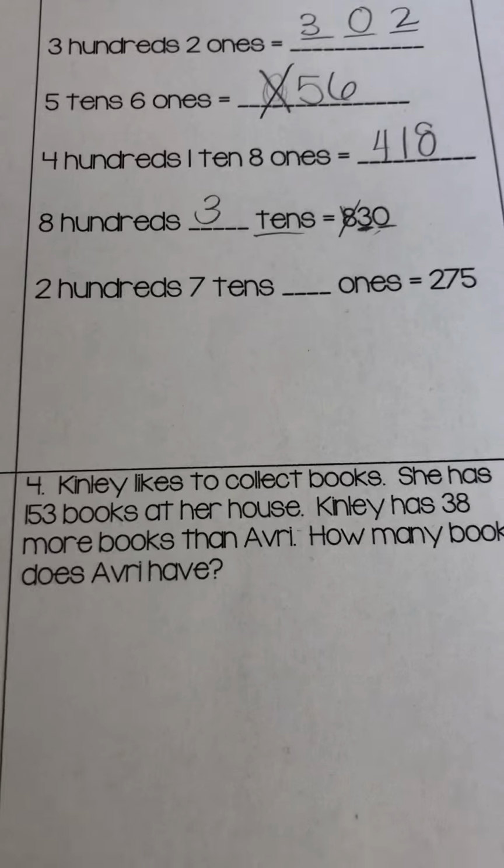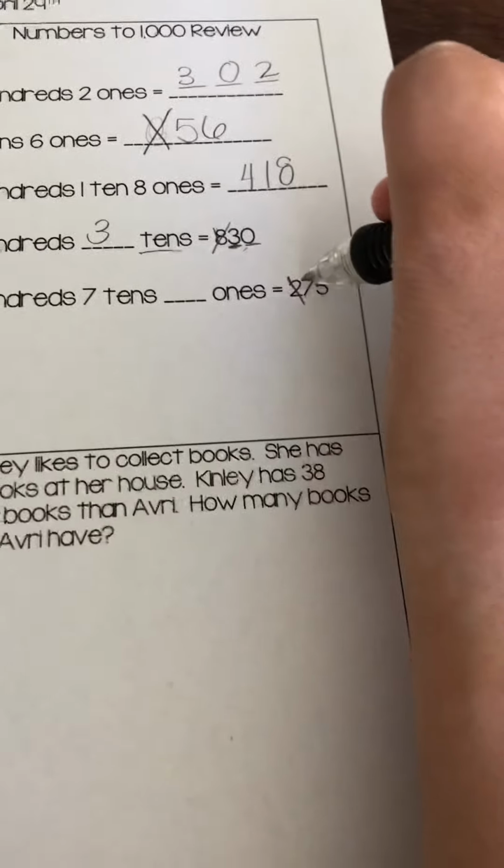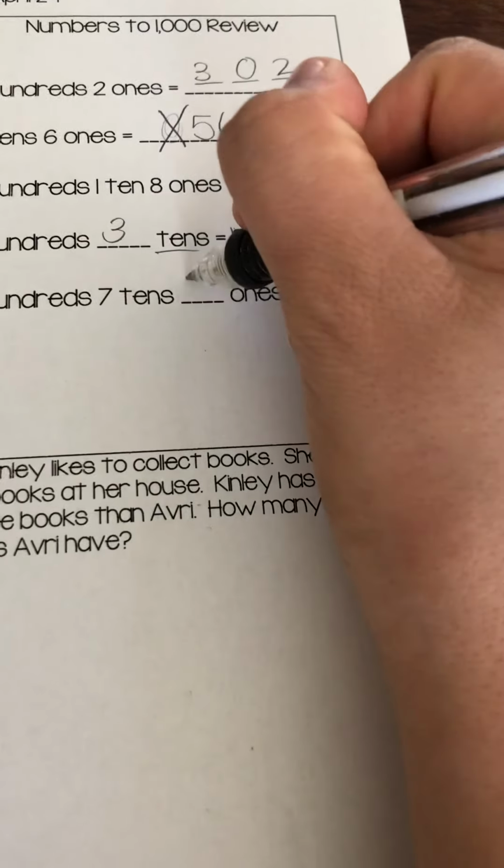200, 7 tens, and how many ones? We have our 200, our 7 tens, and our 5 ones.